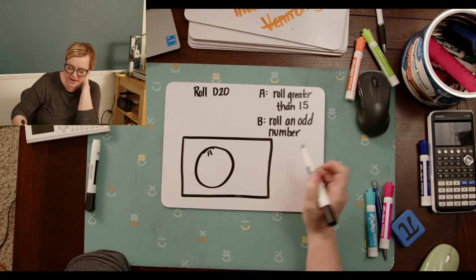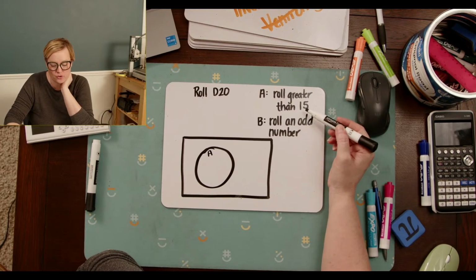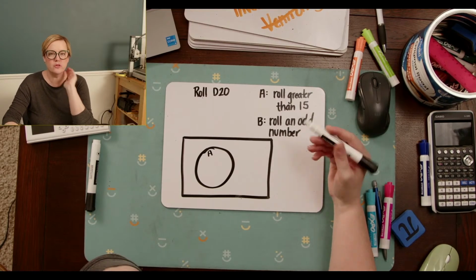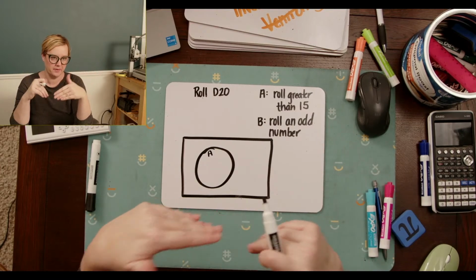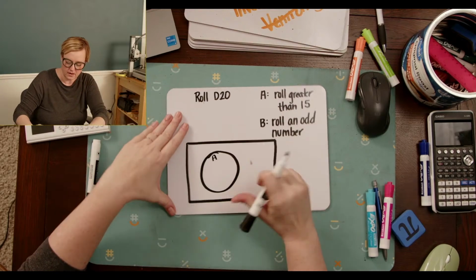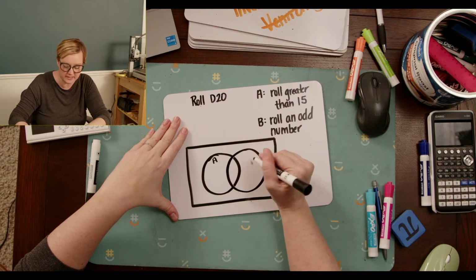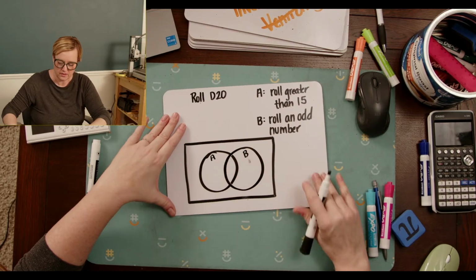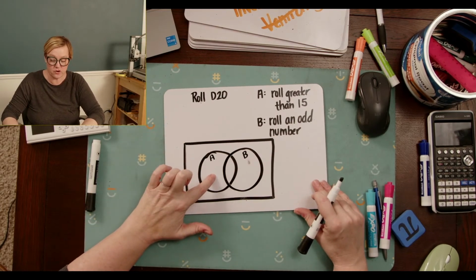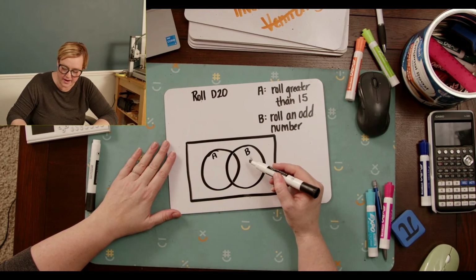And then event B, rolling an odd number. Now there are odd numbers that are also greater than 15, so there is going to be some overlap in the Venn diagram. Event A is rolling greater than 15, and B is rolling an odd number.